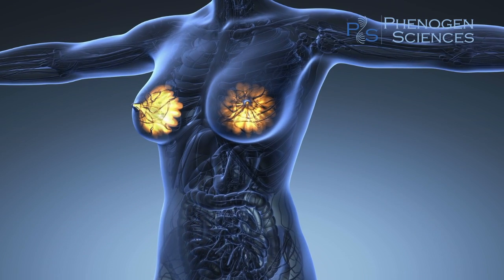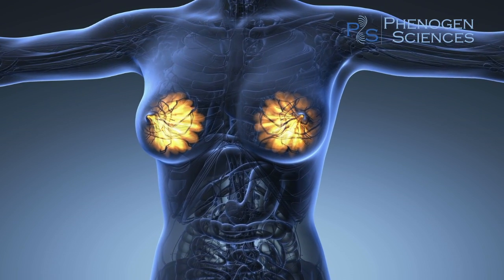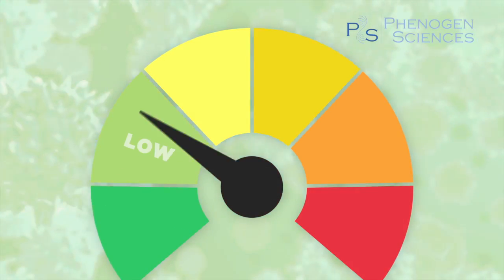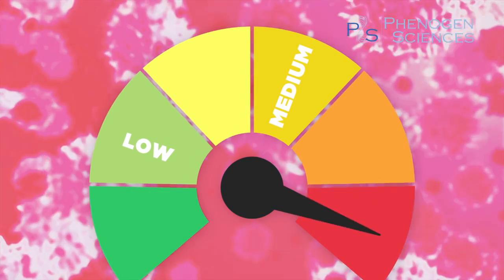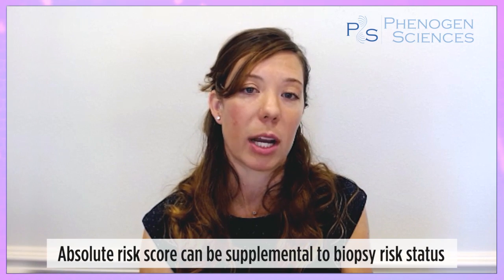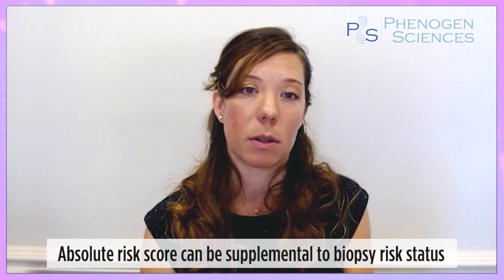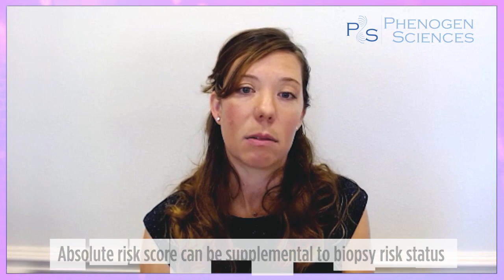A more dramatic example of this could be a woman with benign breast disease. GeneType does not incorporate benign breast disease into our risk model, yet the impact of this can have a significant impact on the overall risk score. In these circumstances, the GeneType risk score may still provide beneficial information regarding a patient's risk, but our absolute risk score should be supplemental to biopsy risk status when it comes down to the patient-clinician decision-making process.